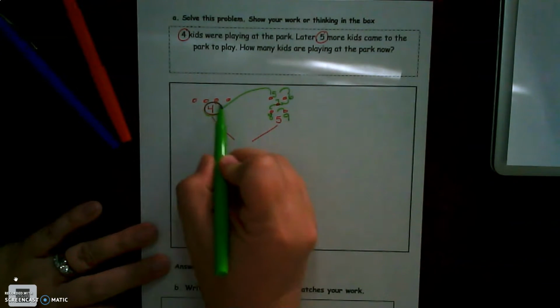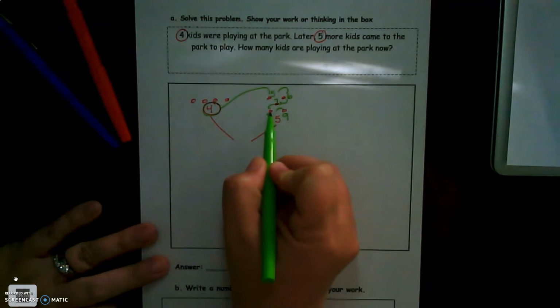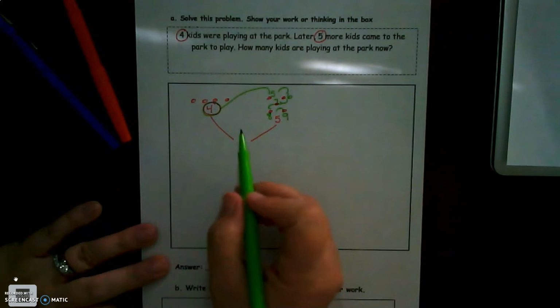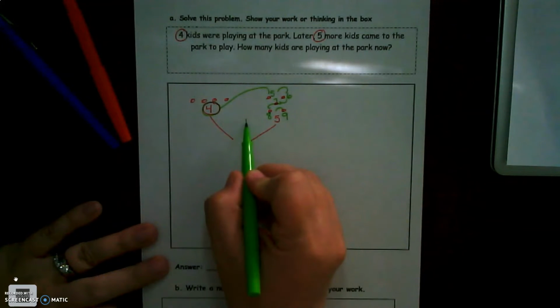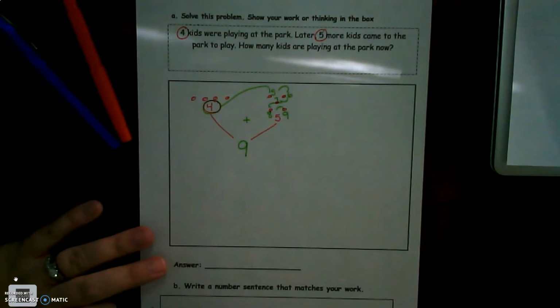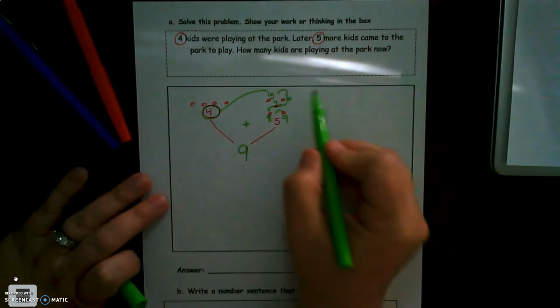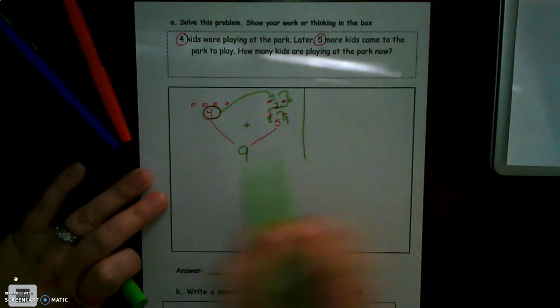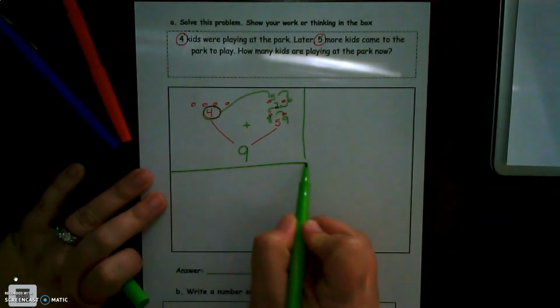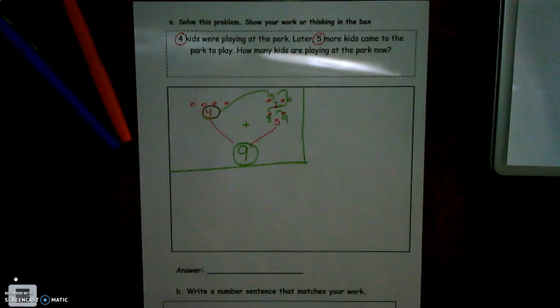So 4, 5, 6, 7, 8, 9. So 4 plus 5 equals 9. So that is a strategy that I use for counting on. Okay, I drew a picture and then I counted on. So did you get a sum of 9?